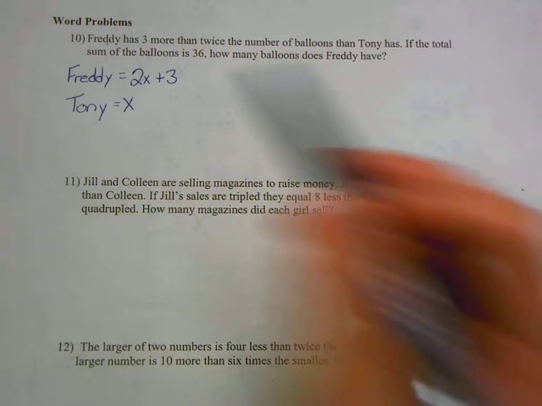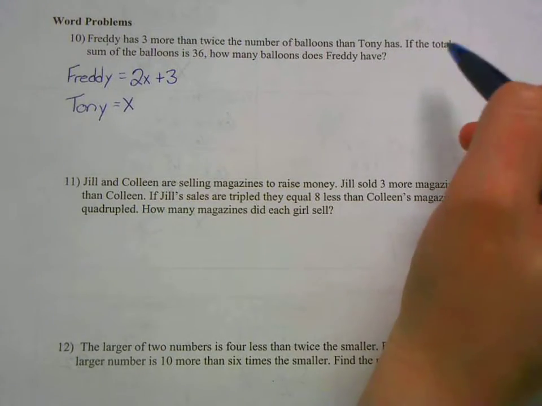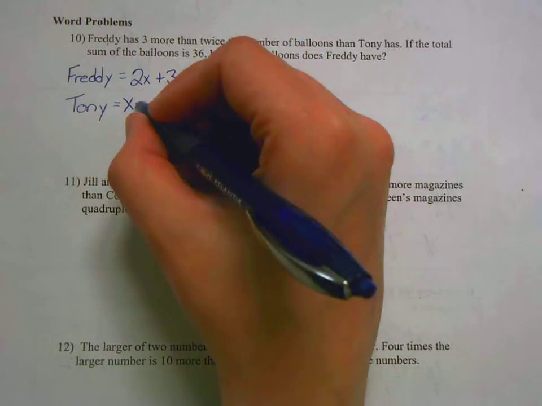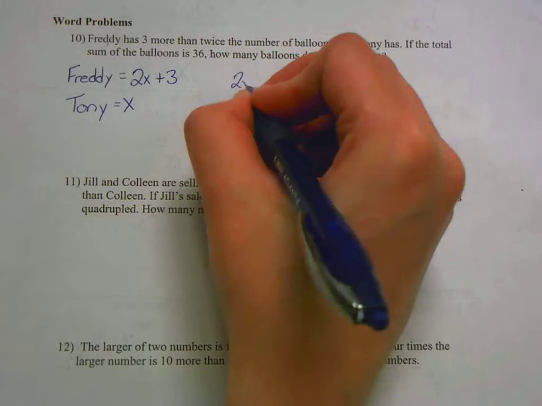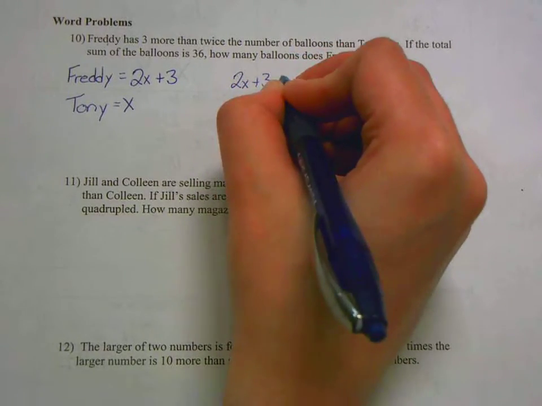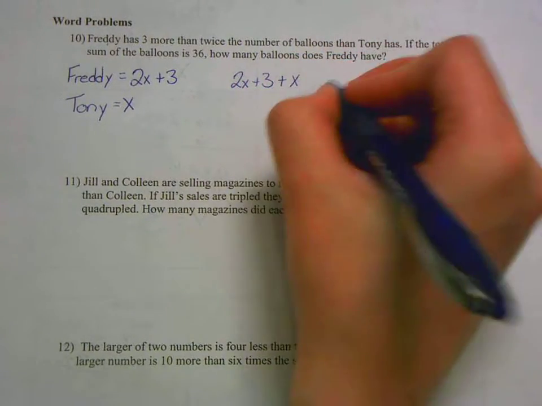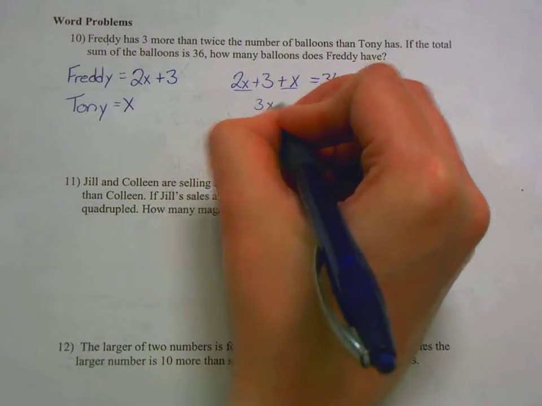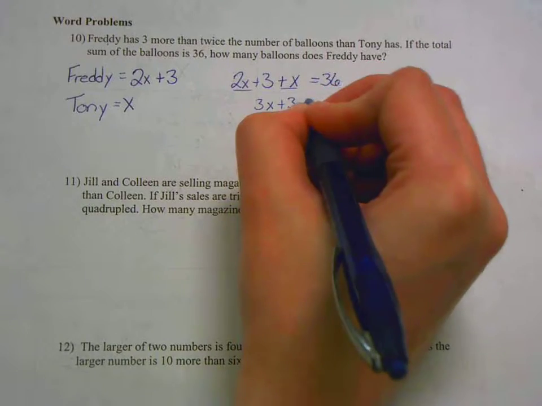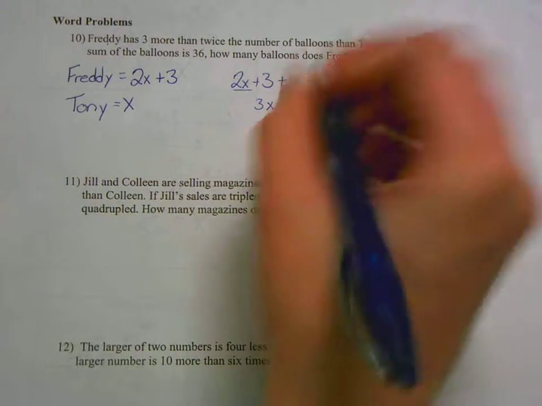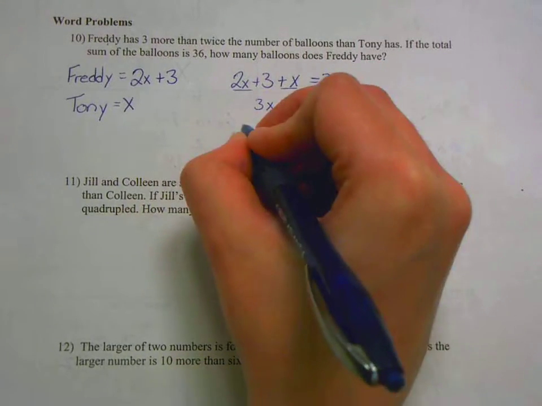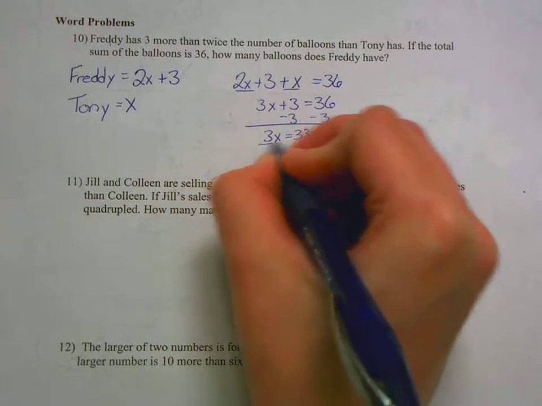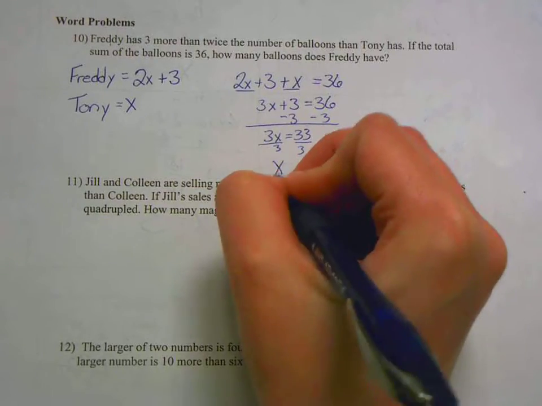Now I can use that now to create an equation, because it tells us that the total sum is 36. So if I add these 2 pieces together, 2x plus 3 plus the x, it would equal 36. So I can combine my like terms, use my inverse operations to get x by itself. And I end up with x equals 11.